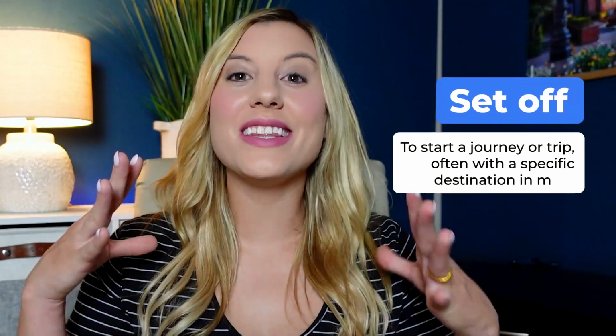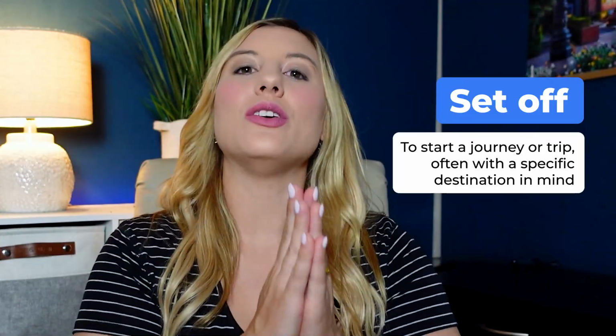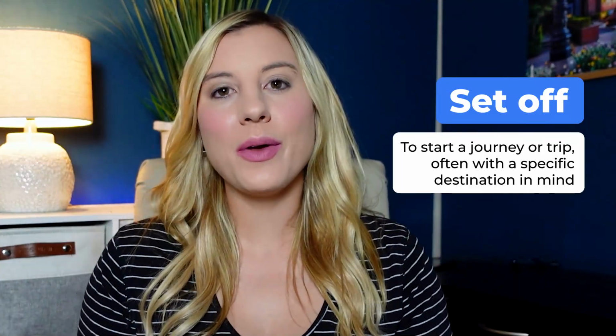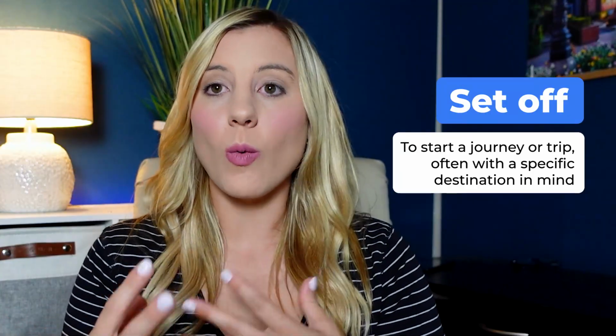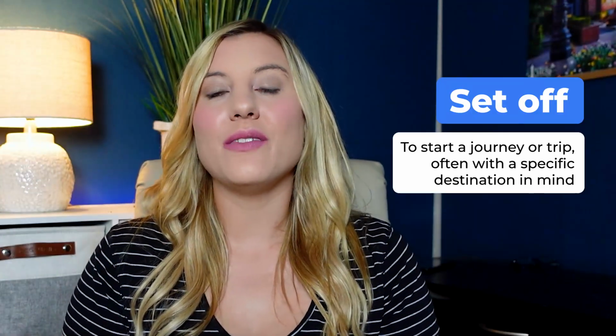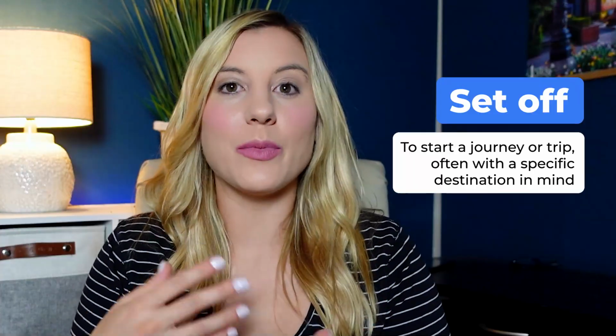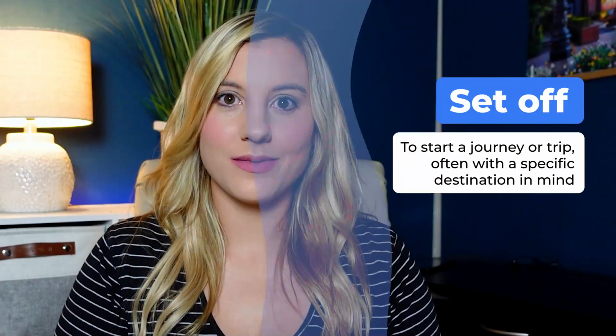Set off. Another way to say that you are beginning a journey or a trip is to say you are setting off. Another way we can use this phrasal verb is if something is going to ignite or start, we can say we are setting it off. For instance, if you walk into a house and open the door really quickly and an alarm system starts blaring or sounding, you can say, oh no, we set off the alarm. Or you can say we set off the timer. That means the timer started to make noise.